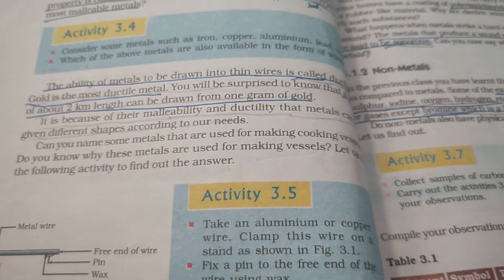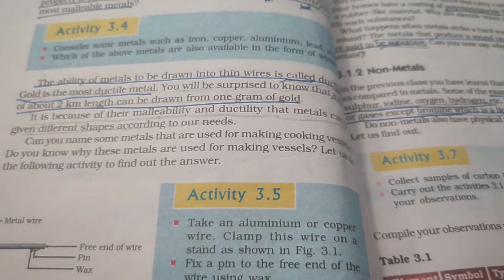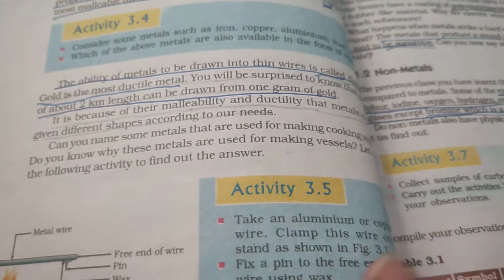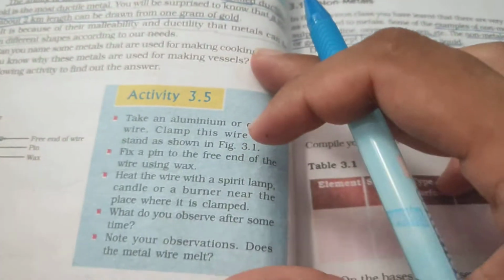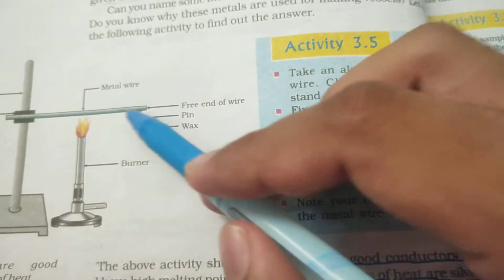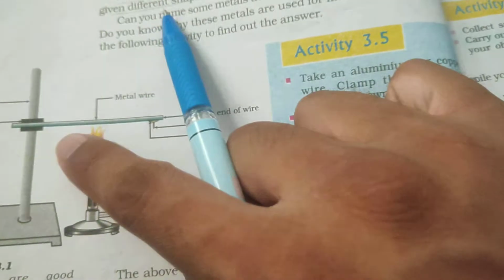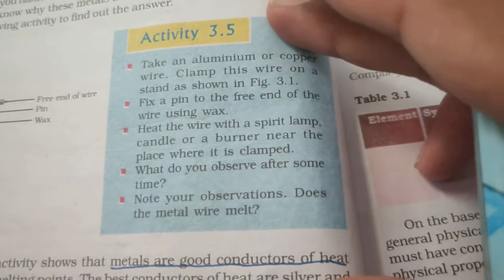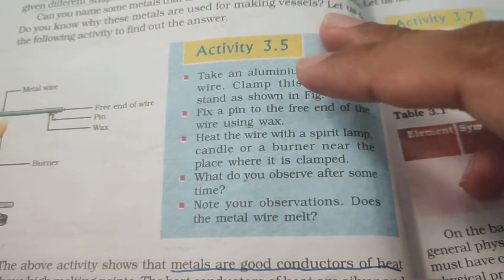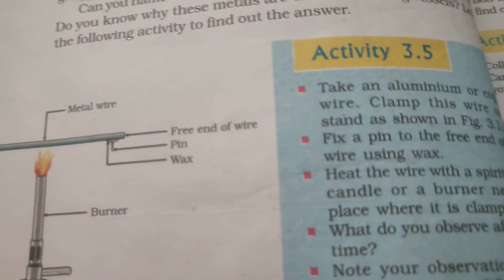Do you know why these metals, and copper too, were used for making cooking vessels? Because they have a high, I won't tell you in the start, we'll just read it through. Take an aluminium or copper wire and clamp this wire on a stand, like this. This is your copper wire, and then this is your clamp. I clamp it between these two. Then fix a pin on the free end of the wire using wax. So here you've attached a pin using wax.